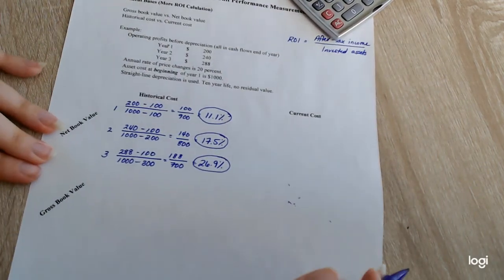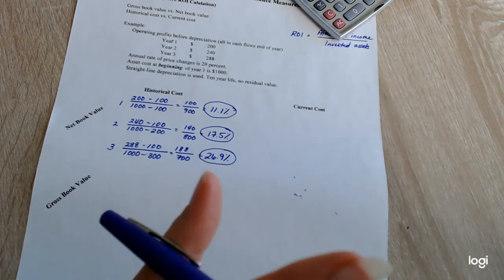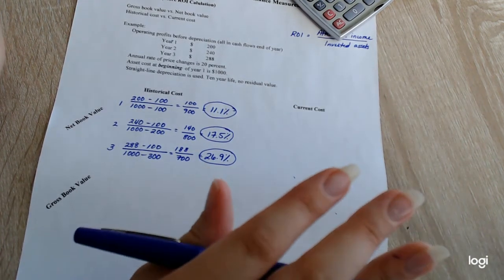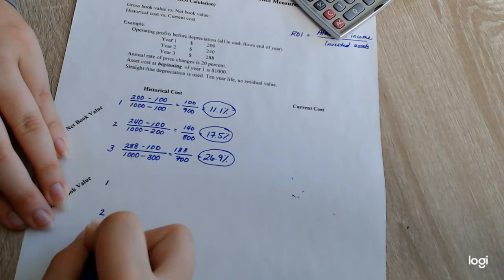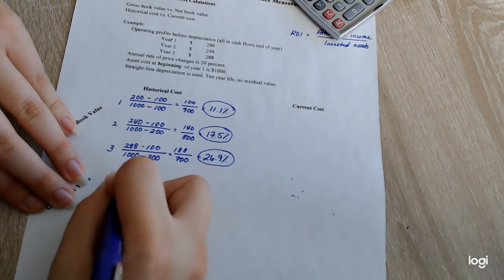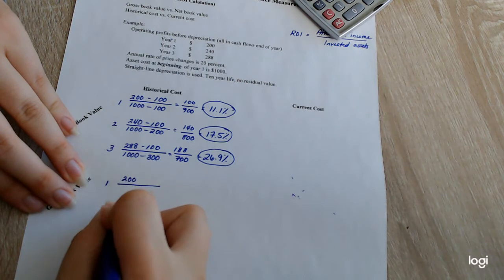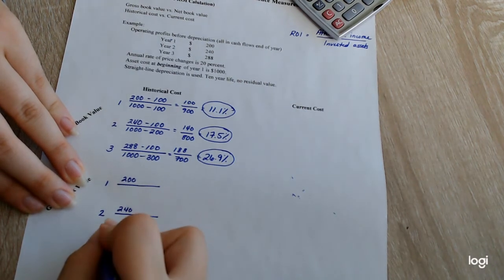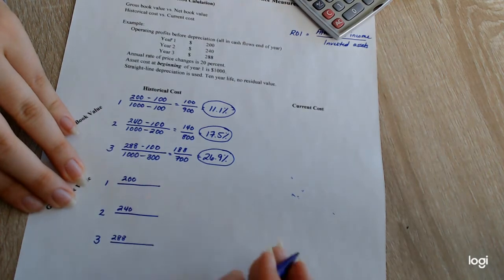Now let's go down to gross book value. Again, follow the same steps as before. First, write down all of your operating profits before depreciation. So we had 200, 240, and 288.